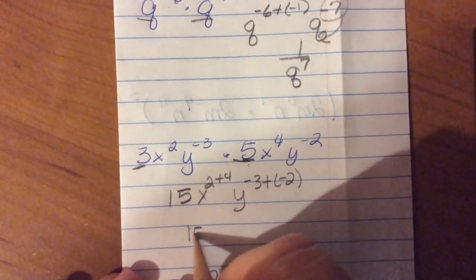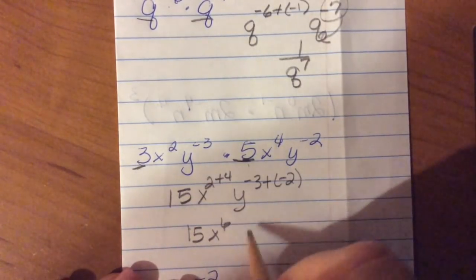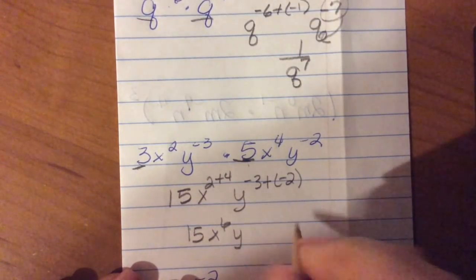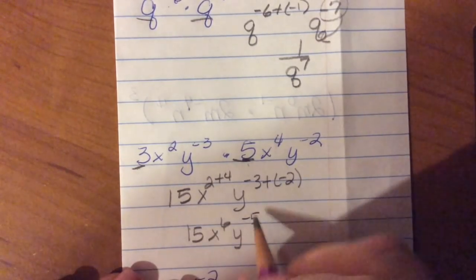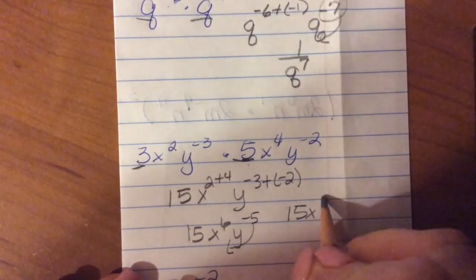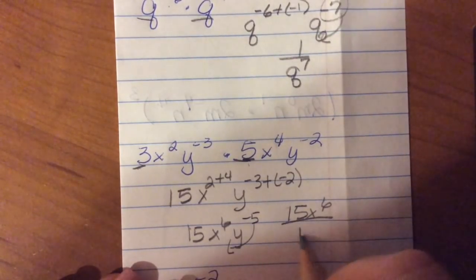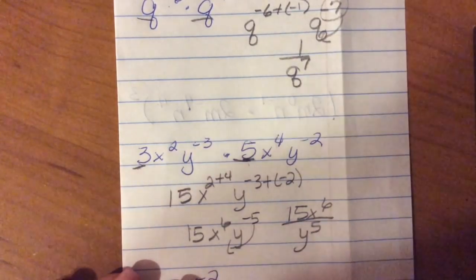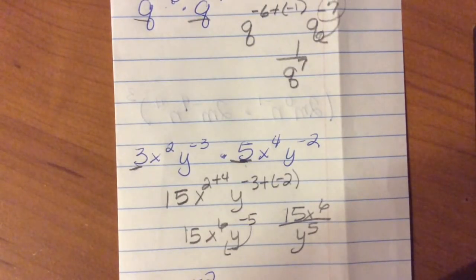So 15, x to the 6th power, y to the negative 5. And like we did in the last lesson, these ones are going to have to move down. So it'll be 15, x to the 6th over y to the 5th. Remember, they become positive.